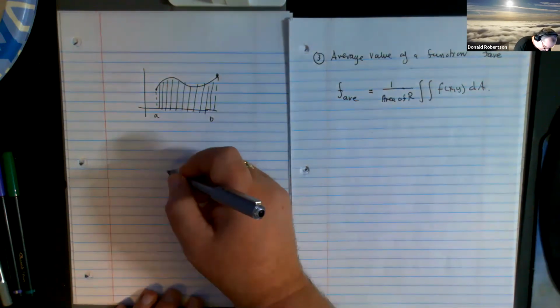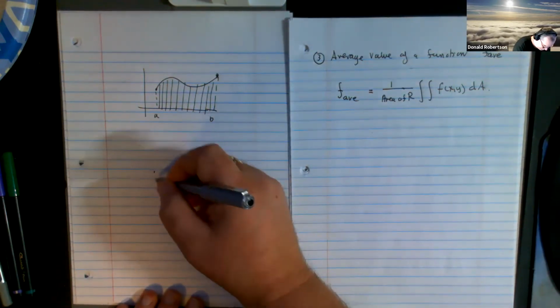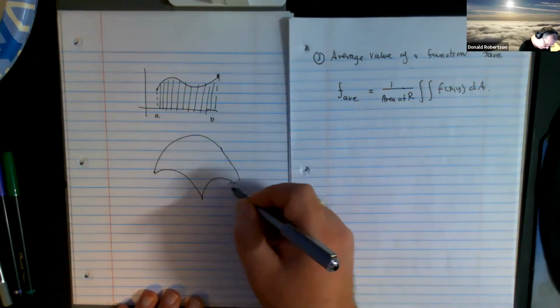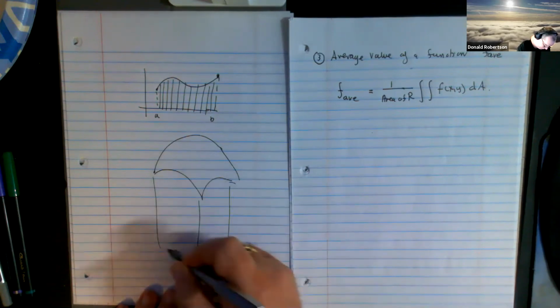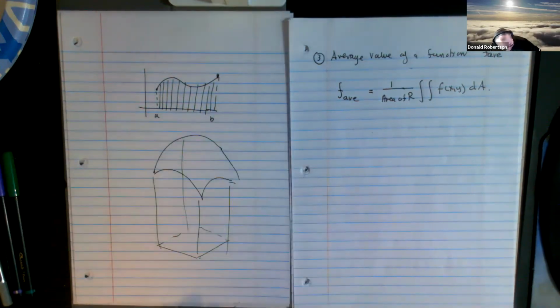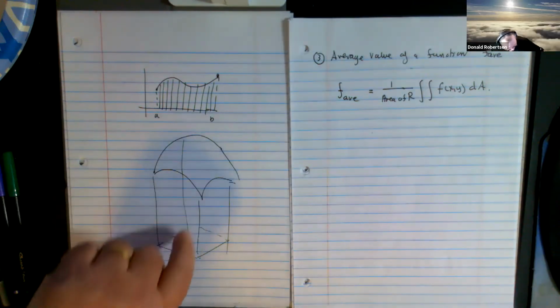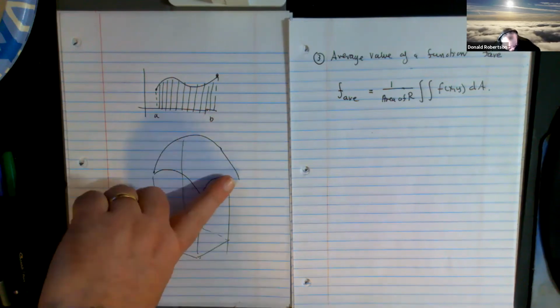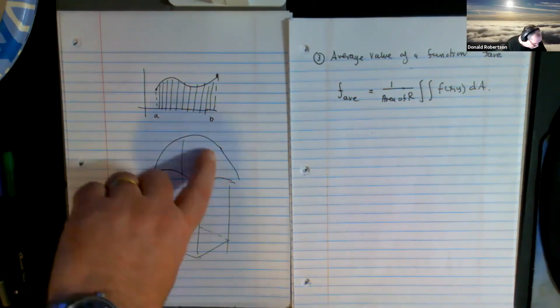So if you do a 3D surface, if you imagine you've got your 3D surface, right, that guy. In this interval or area, there are various values of z.